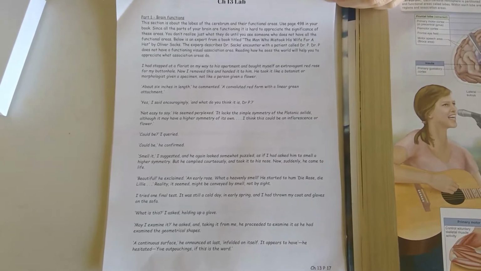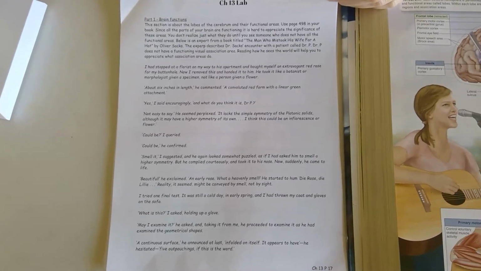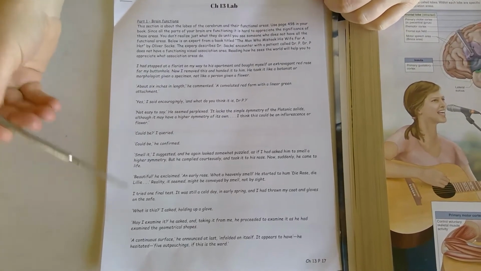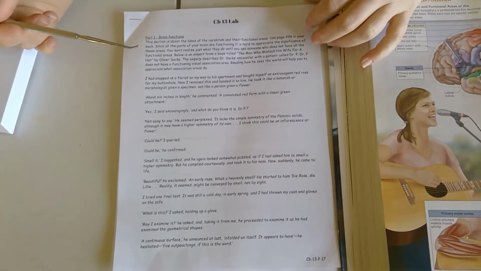There's so much about the way your brain functions that you take for granted, and you can't really notice it because it's just always been there. But this is an interesting read of if you didn't have that processing center in your brain.